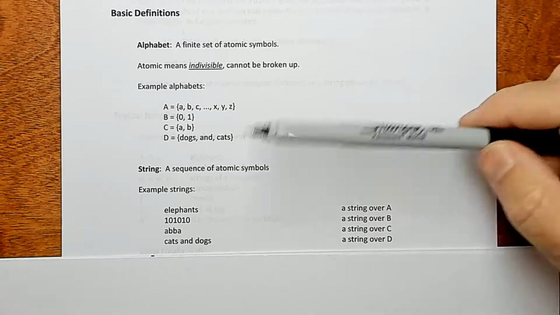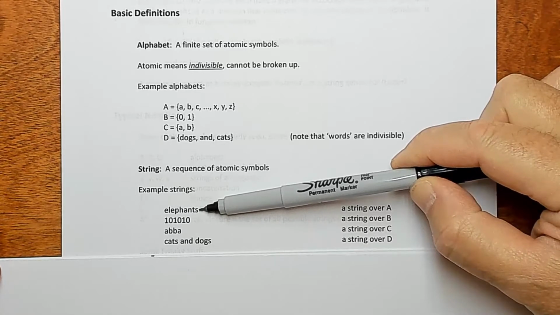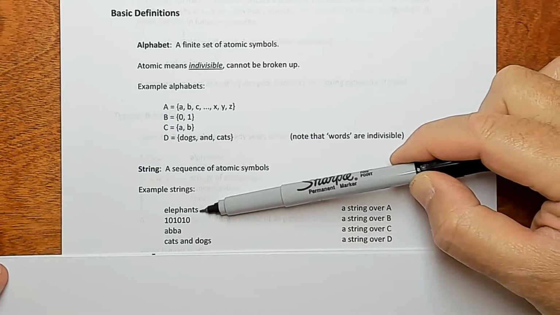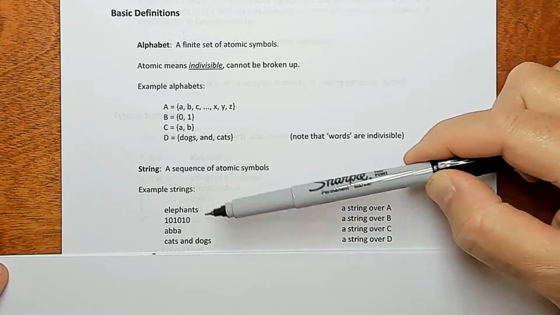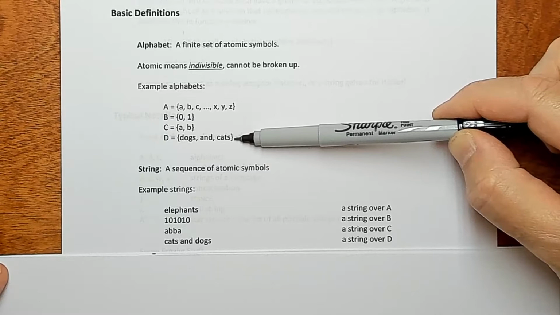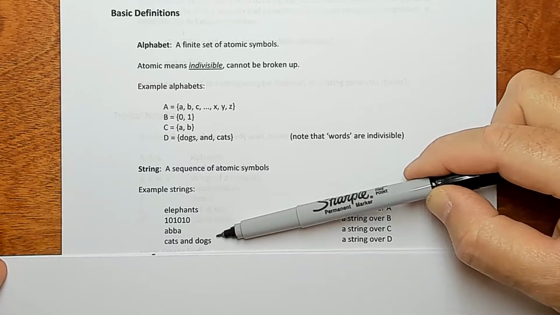So, elephants is a legal string on this alphabet, let's say, because it's an understandable word. Cats and dogs is a legal string on this alphabet because it's a valid sentence, right?